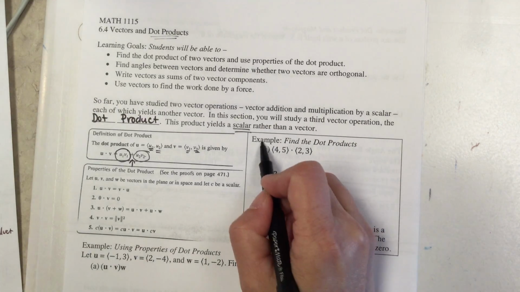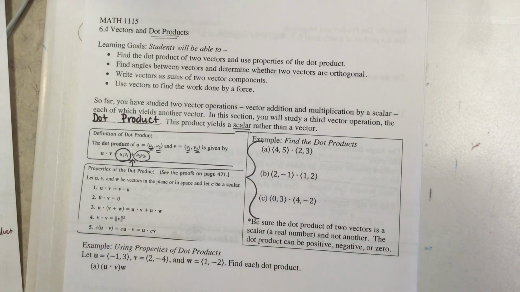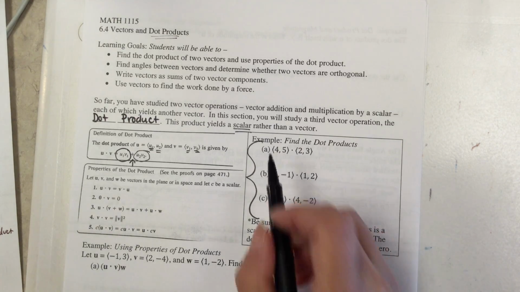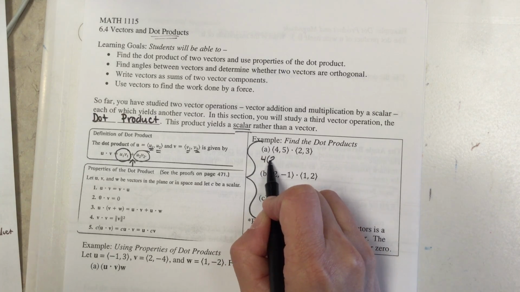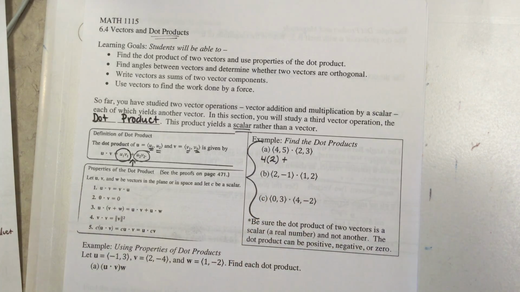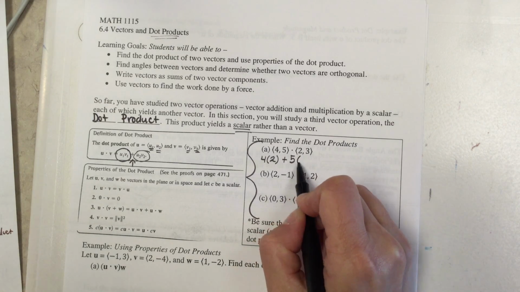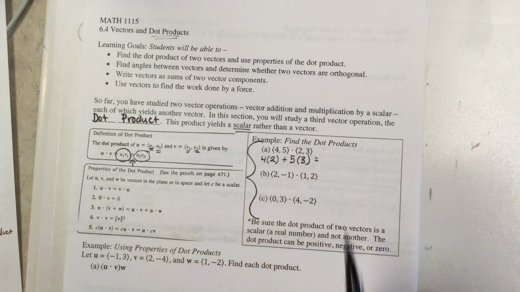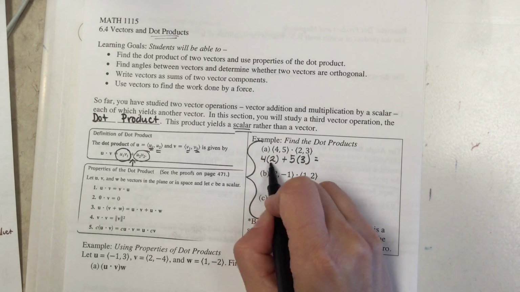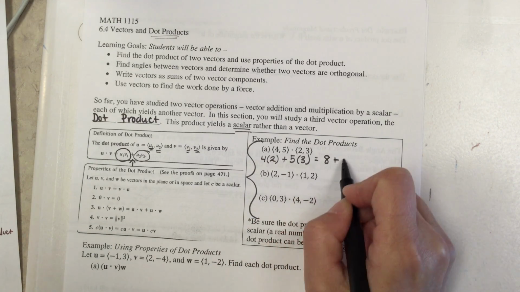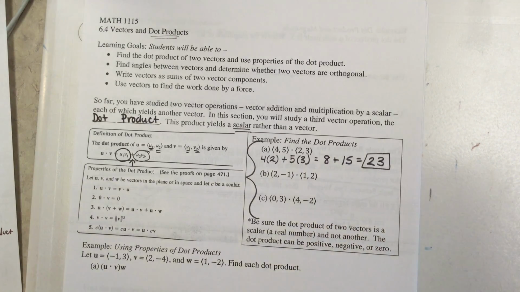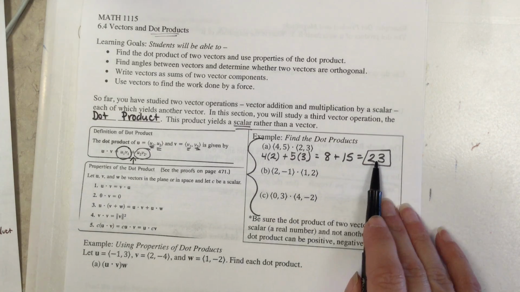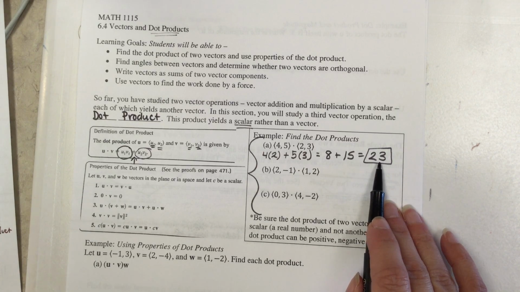So without further ado, let's go for it, guys. Let's do 3 of these just to see how they work. So this is the dot product. The x component from the first vector is 4 times the x component from the second one is 2. Now I look at the y values. 5 times 3. Order of operations, you multiply before you add. 4 times 2 is 8. 5 times 3 is 15. 8 plus 15 is 23. That is your dot product. So again, notice you're not ending in a vector. You're ending with a single number, a scalar.